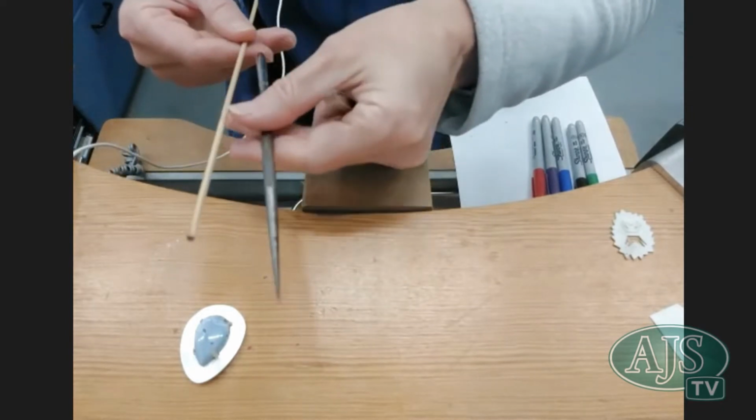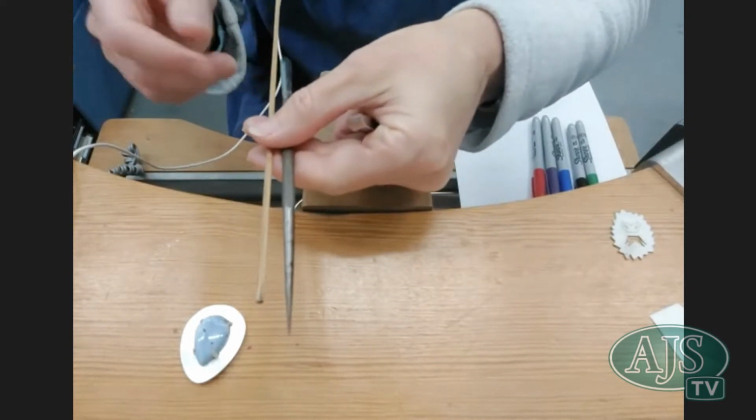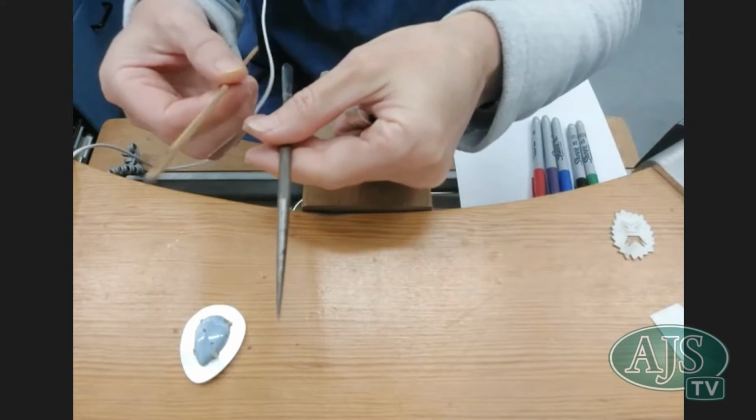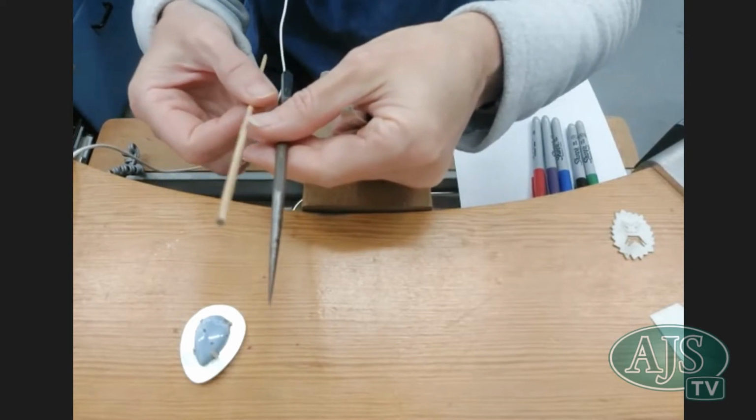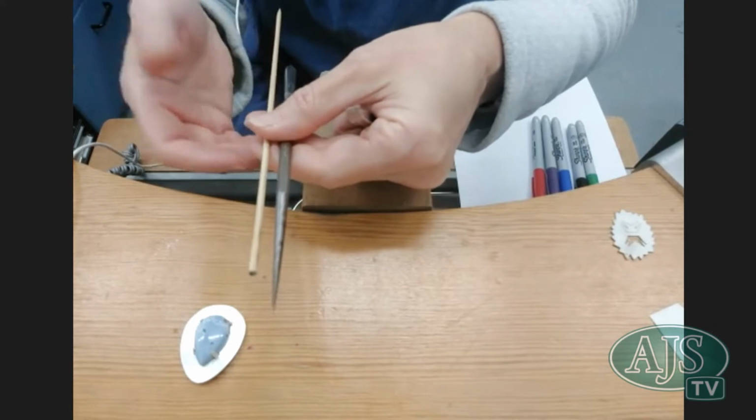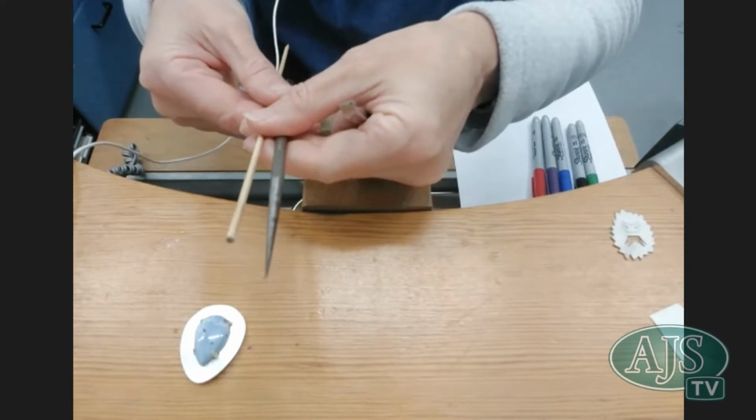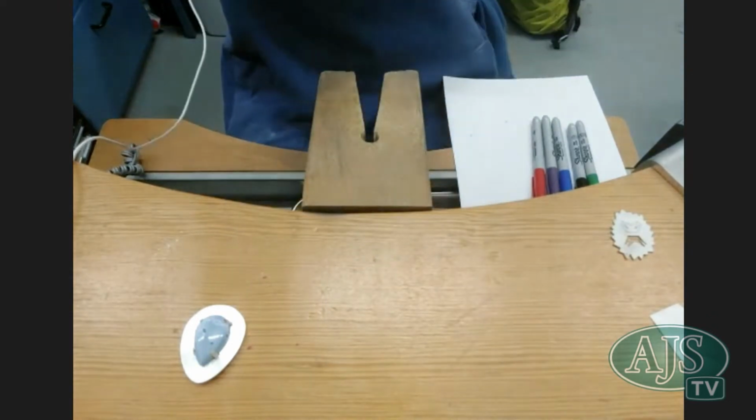I've got a burnisher and something like a wooden skewer or a wooden chopstick, something that won't mar your work, to be able to push those tabs up.